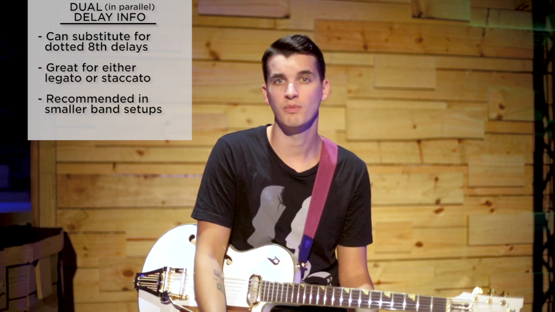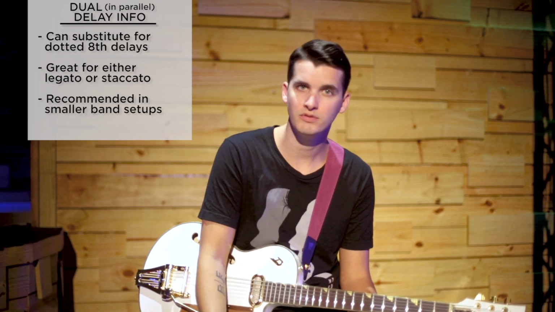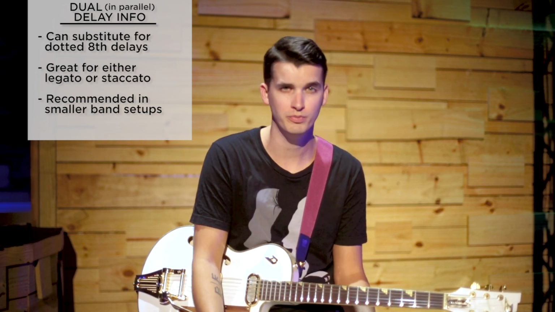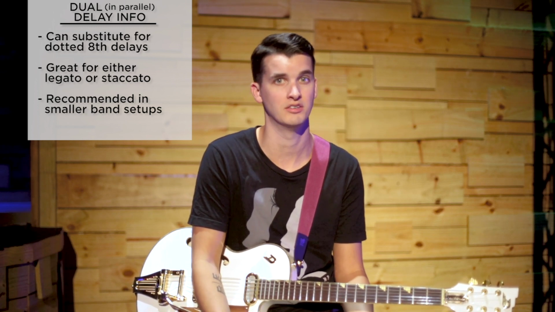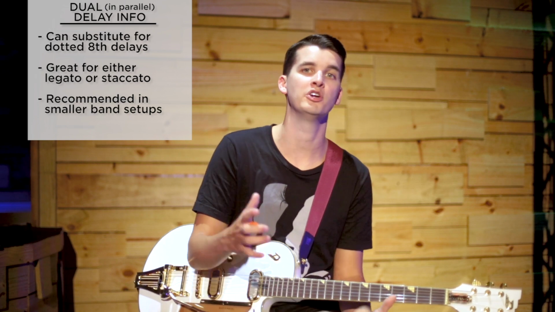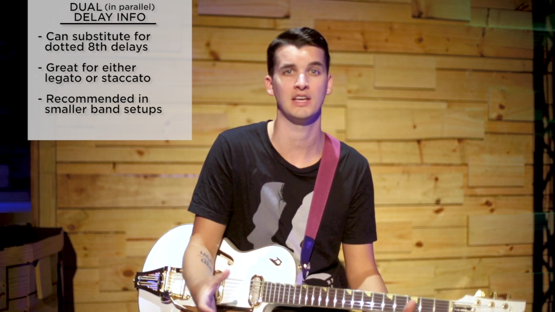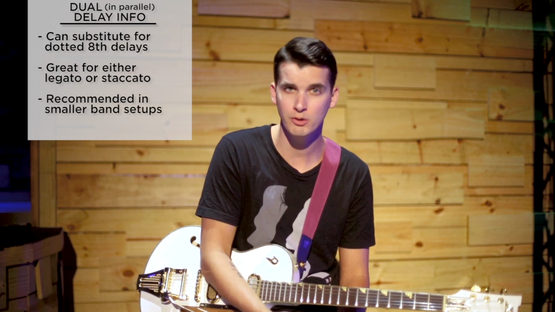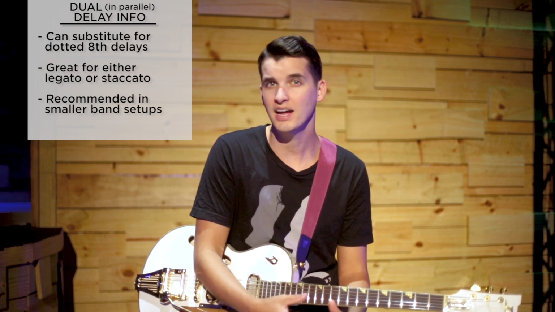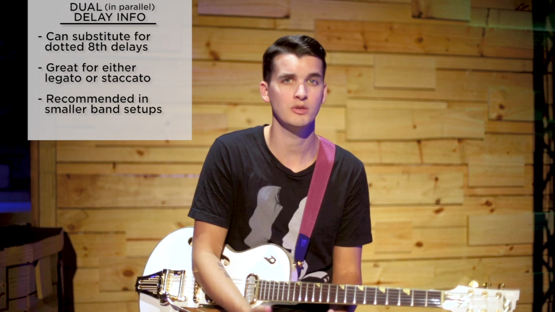If you're playing in a smaller band without the use of tracks or loops, I'd actually recommend the use of dual delay more often than just a regular dotted eighth. It can really help the overall sound of your band as it fills out those gaps. But if you're using tracks and have a lot of frequencies being taken up, I'd shy away from duals as it has the potential to step on other things that are going on.